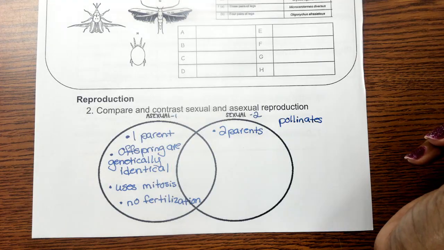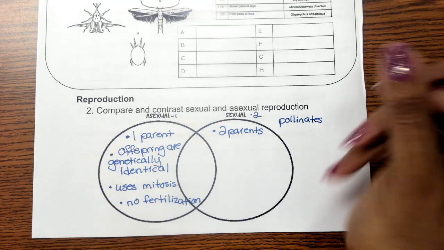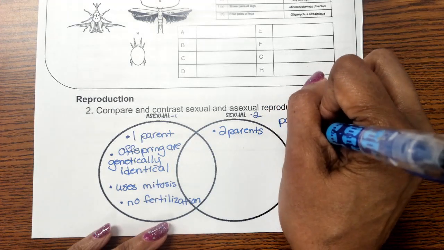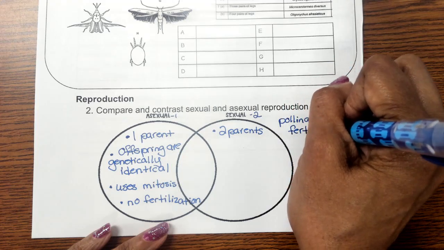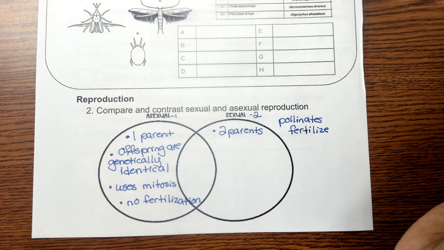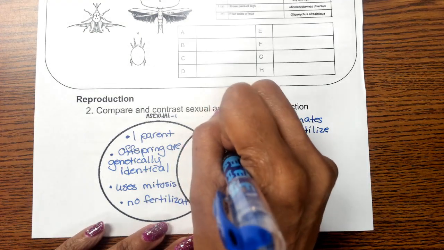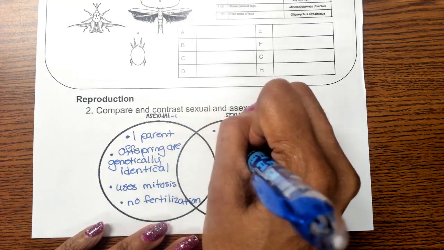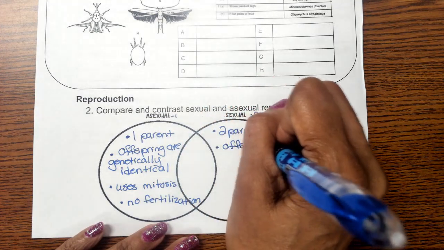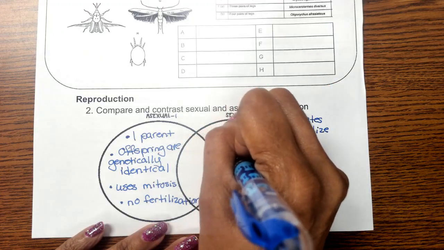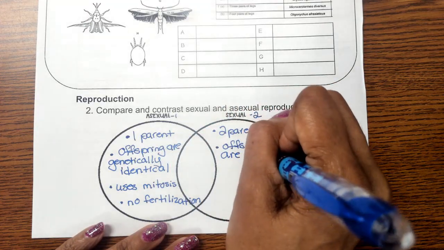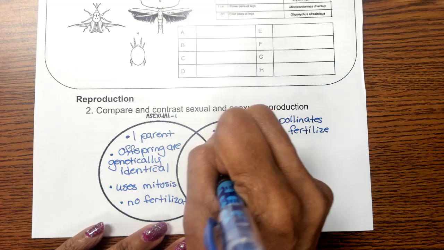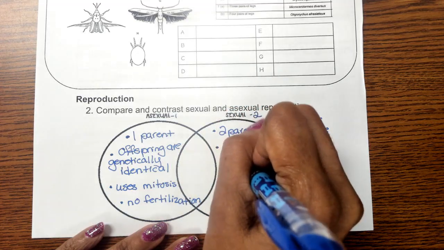Pollinates, that is sexual reproduction. If you hear the word fertilize, that is also sexual reproduction. Those are just some keywords. And the big thing here is the offspring are not genetically identical.